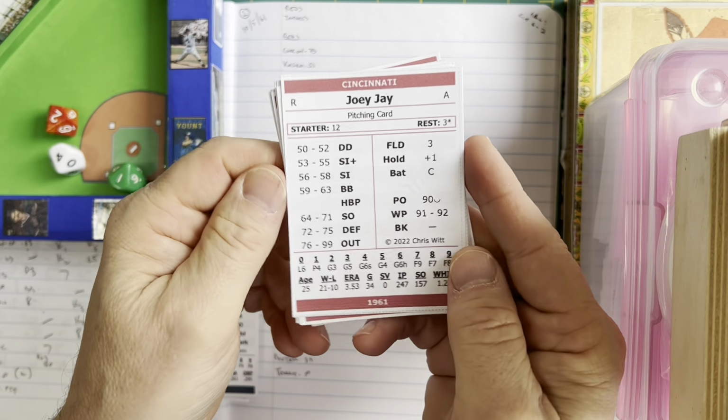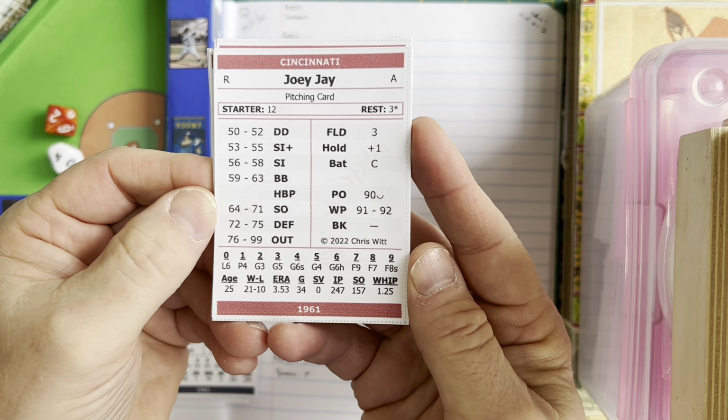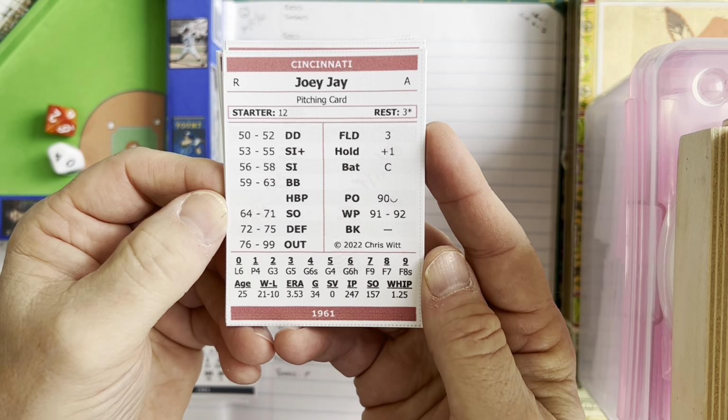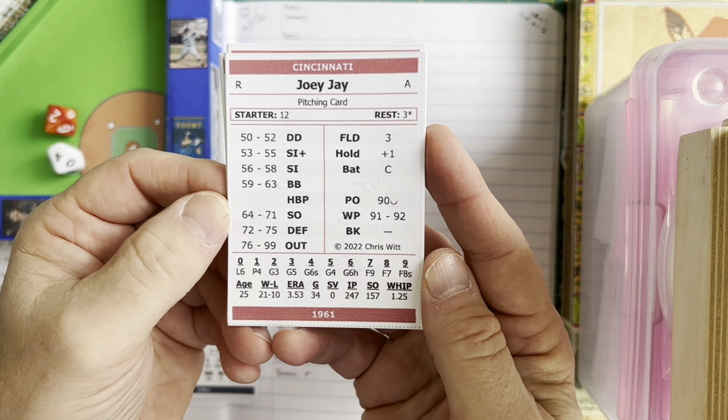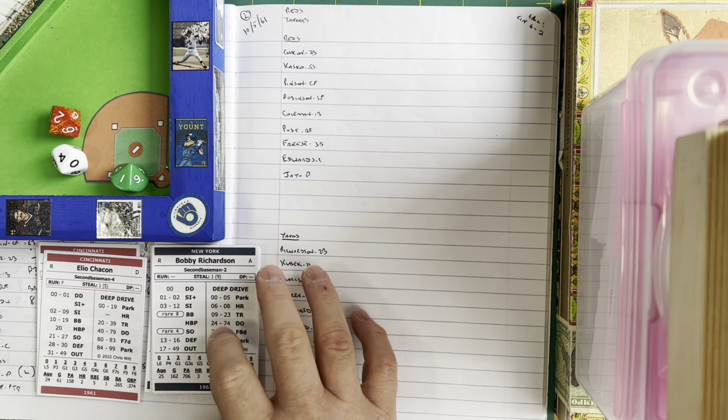On the mound, Joey Jay, along with Jim O'Toole, sort of the co-aces of this team. 25 years old, he was 21-10 in 1961 with a 3.53 earned run average.